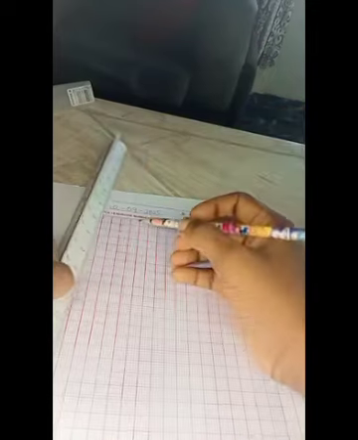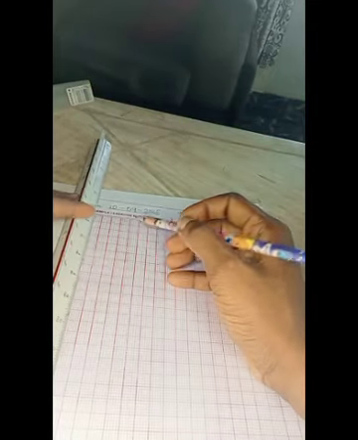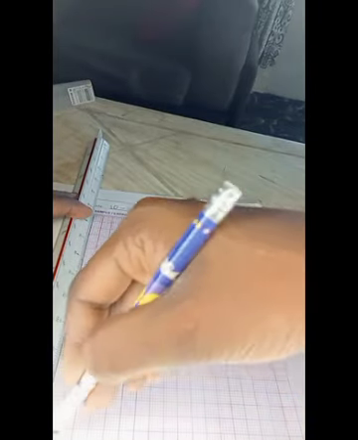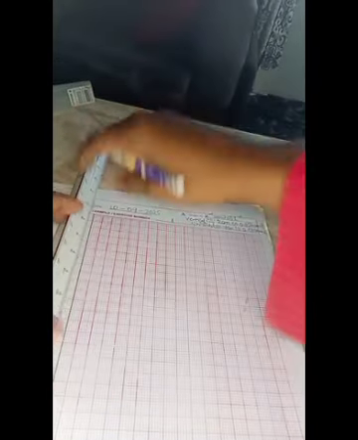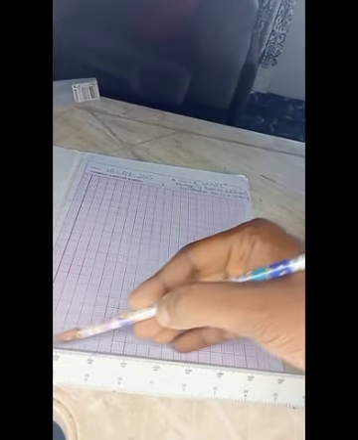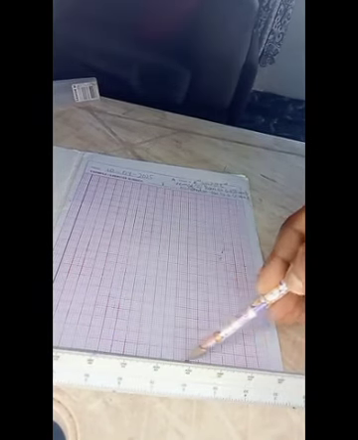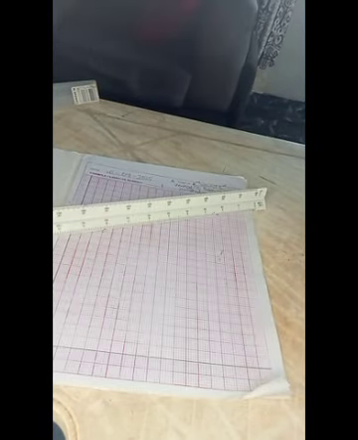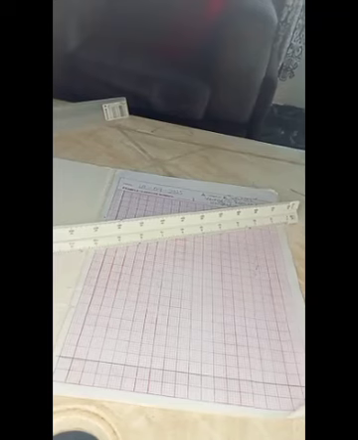So next, I'm going to use my ruler now. I just want to draw the axis. Trying to ensure this tape does not mess up my drawing. So now I've drawn this. Hope you guys are seeing it.